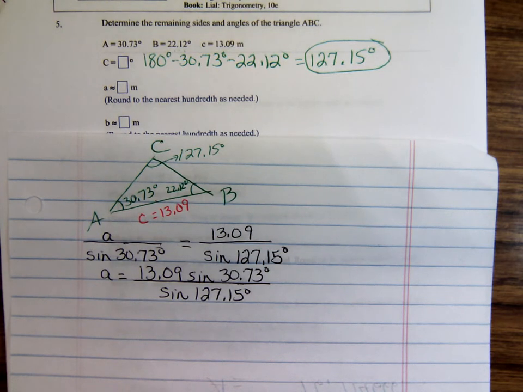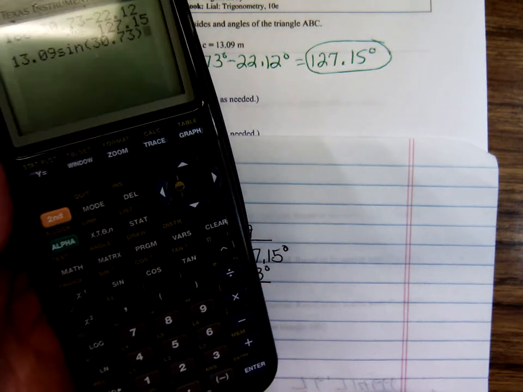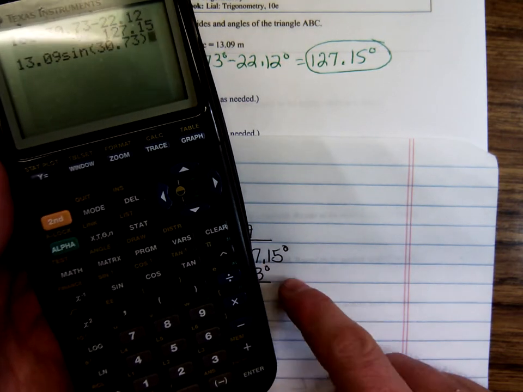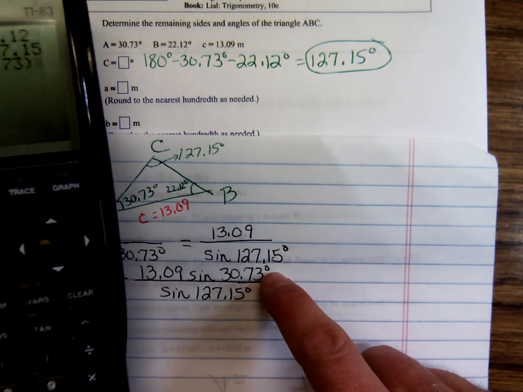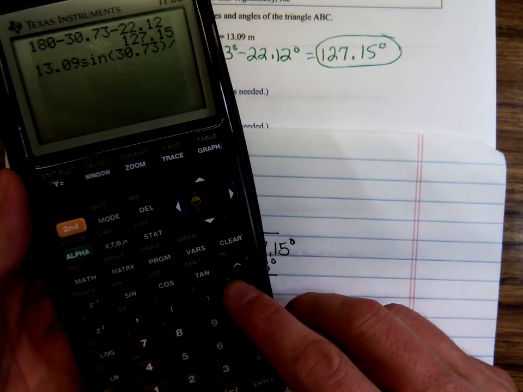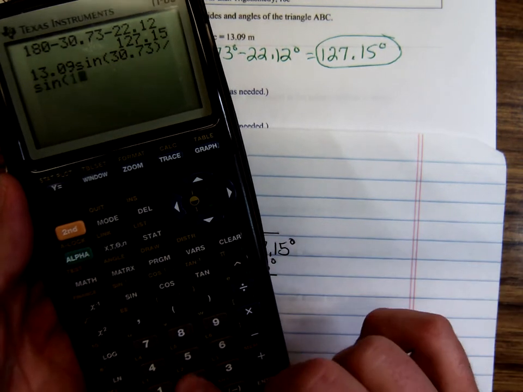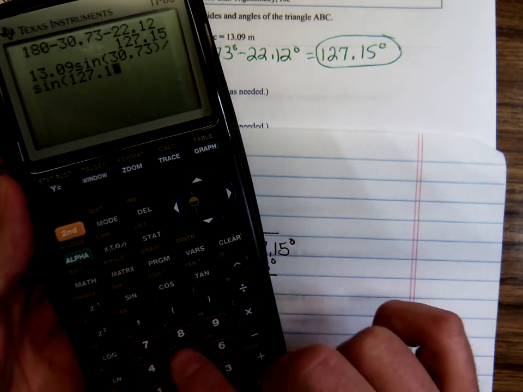Let me just punch it in real fast. 13.09 sine 30.73. Be sure you close those parentheses. Maybe I will show the calculator. Notice how I close the parentheses around this 30.73. Then divided by sine 127.15 degrees.